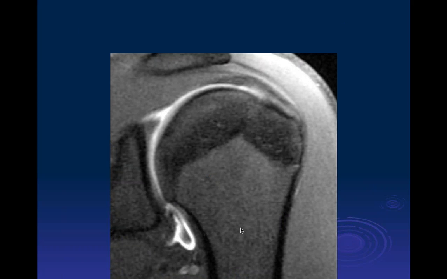Yeah. Okay. Max, what do you think of this case? All right, so we've got a coronal image of the left shoulder. I think this is a PD fat sat with arthrogram. We've got a small low signal intensity structure, kind of wavy in appearance, coming from the inferior labrum. So I wonder if that's a tear.